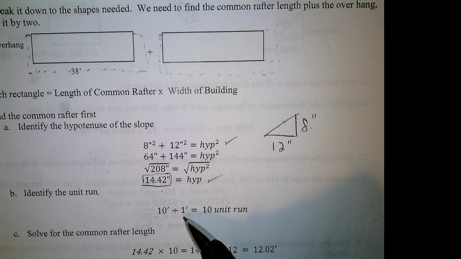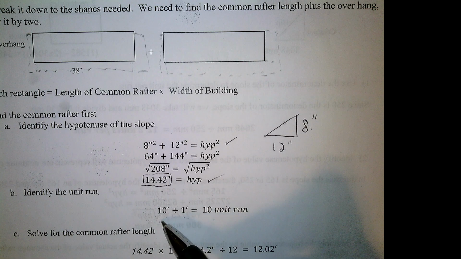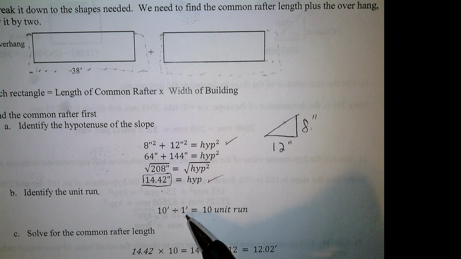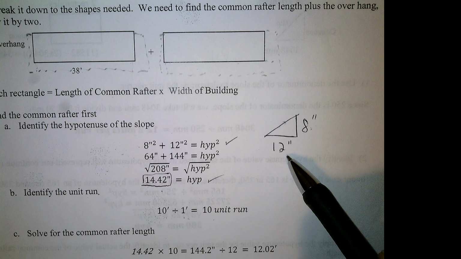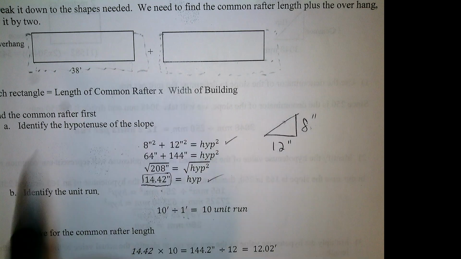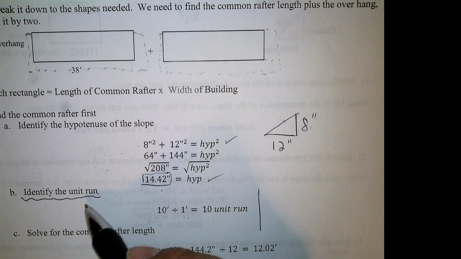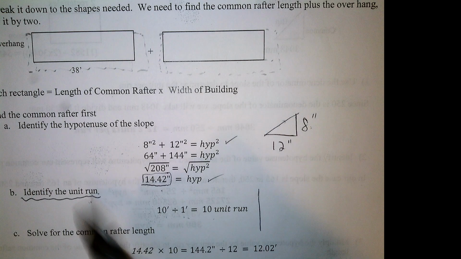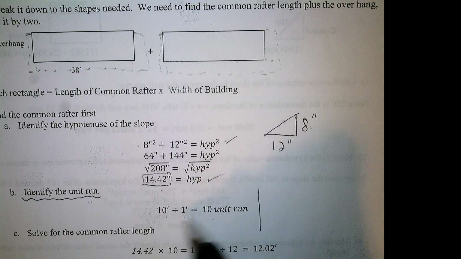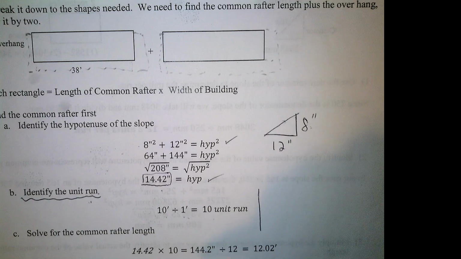Comparing with the run of the slope, which is 10 units: 10 feet is 10 times 1 foot. Where do you get the 1 foot from? 12 inches. So 10 units. There are 2 unit runs you need to worry about. The first one is comparing the big triangle, the common rafter length.